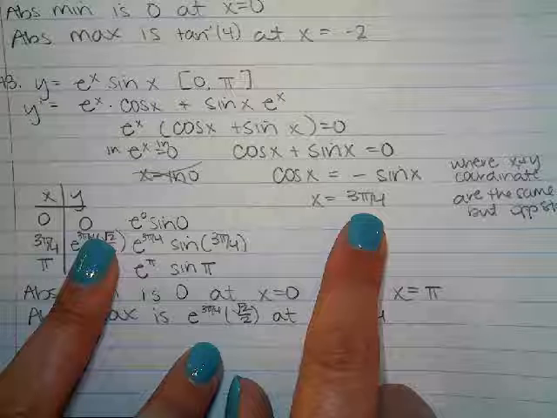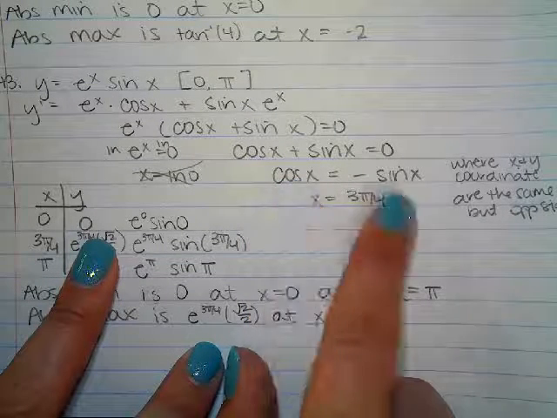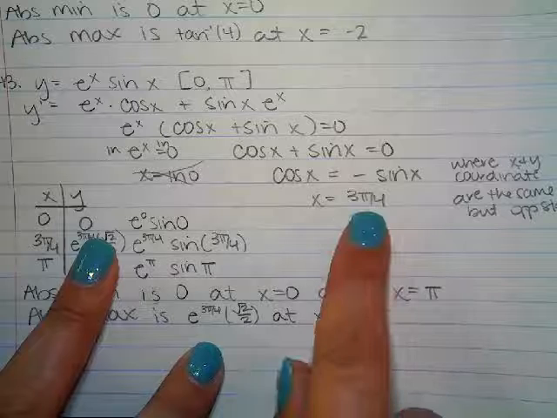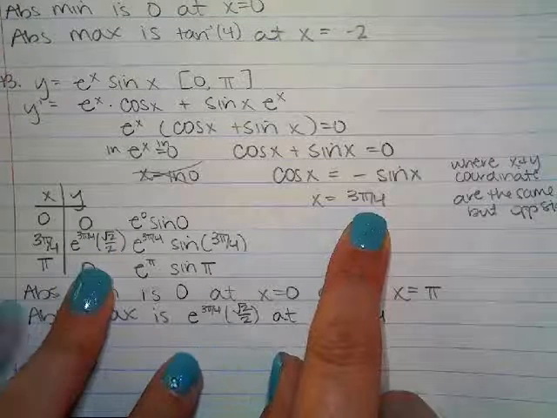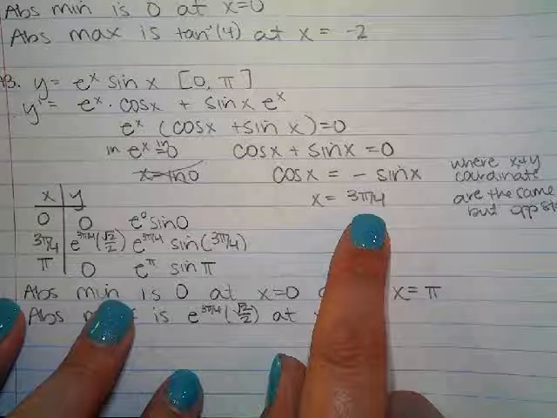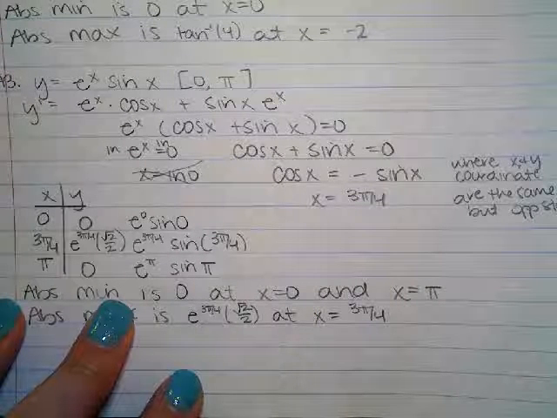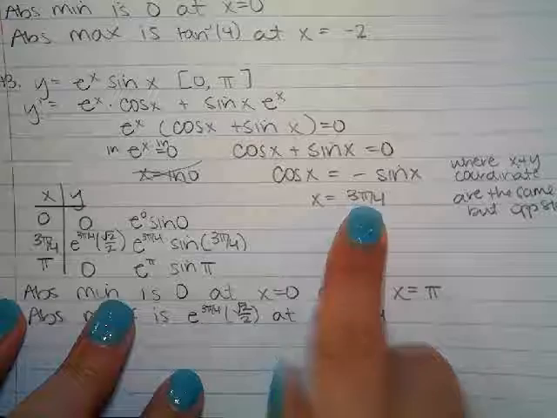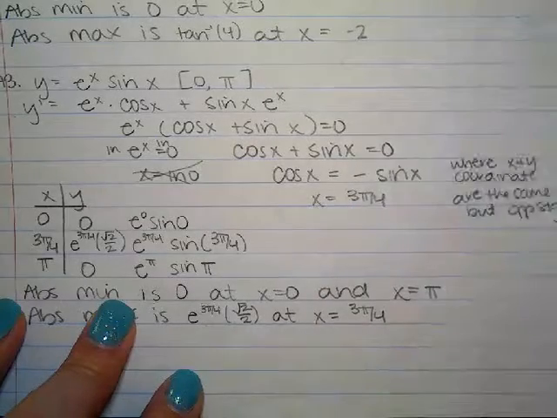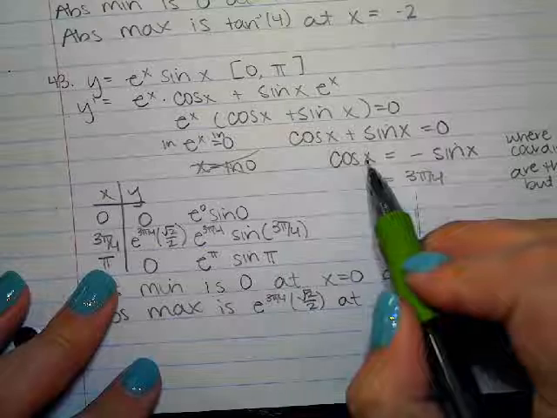It's because cos and sine are opposite signs of each other, so they cancel each other out. So same number. If you can picture this, 3 pi fourths is where you have root 2 over 2, and you have a positive and a negative. We're using the angle because it's of x.